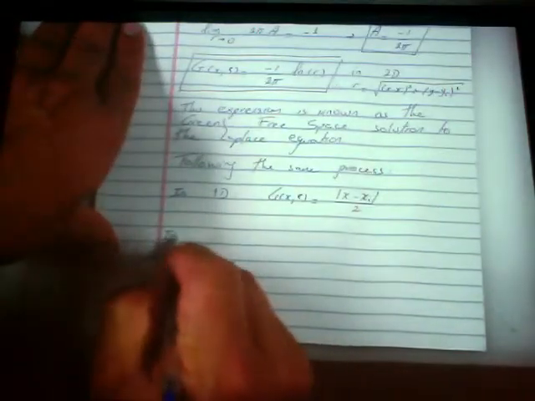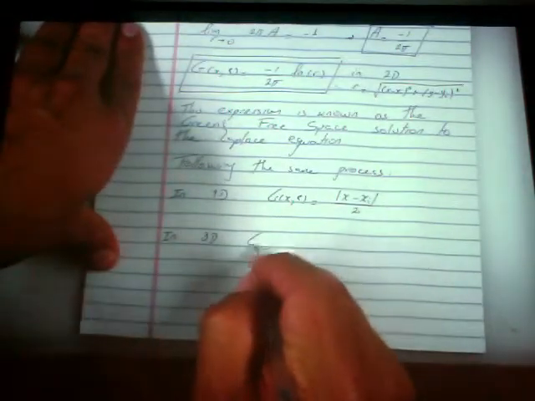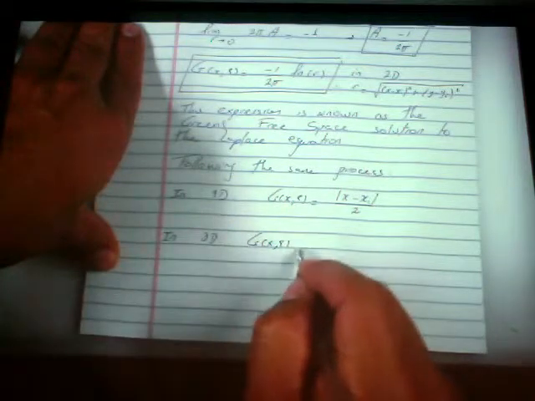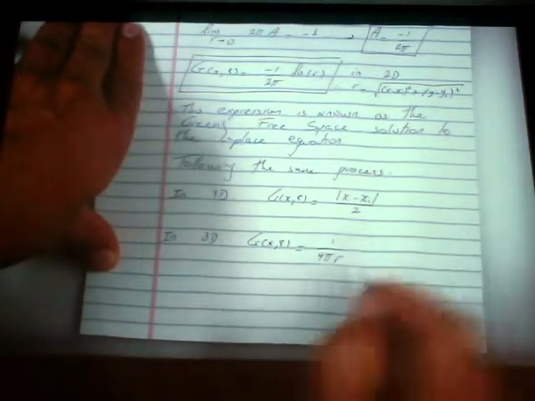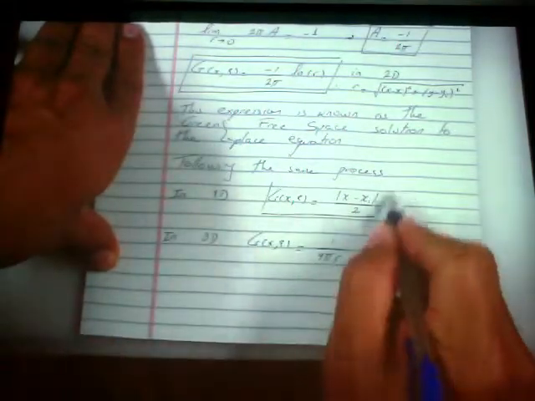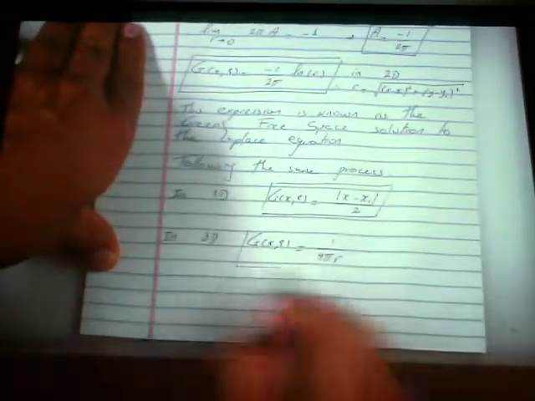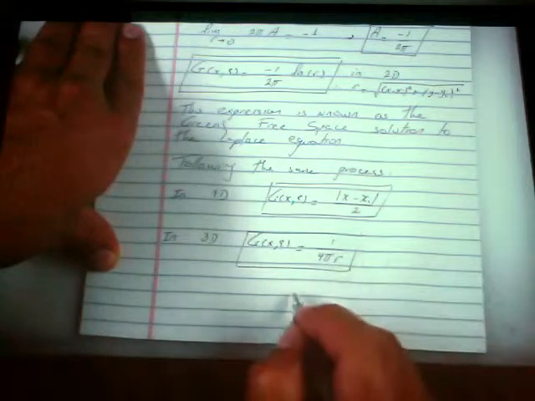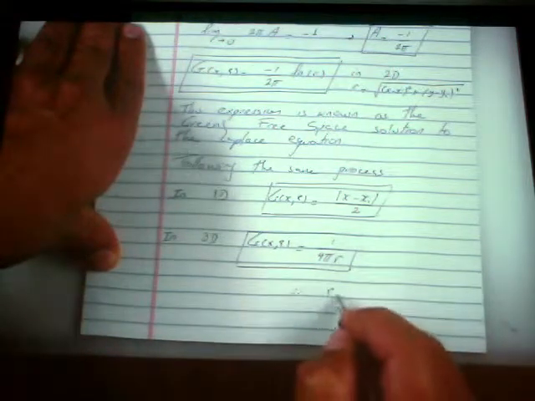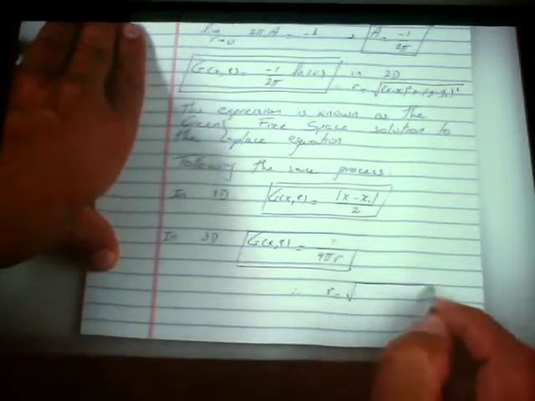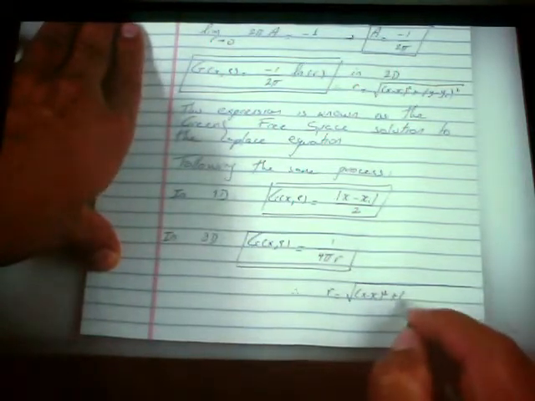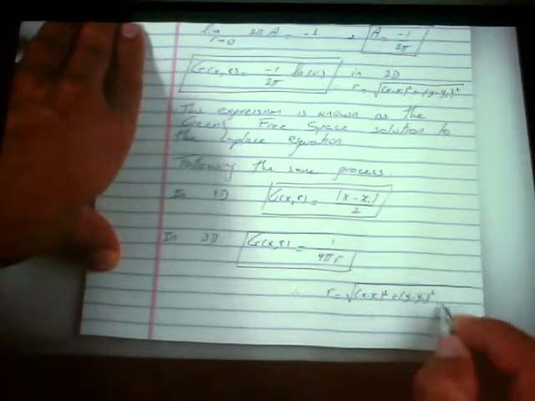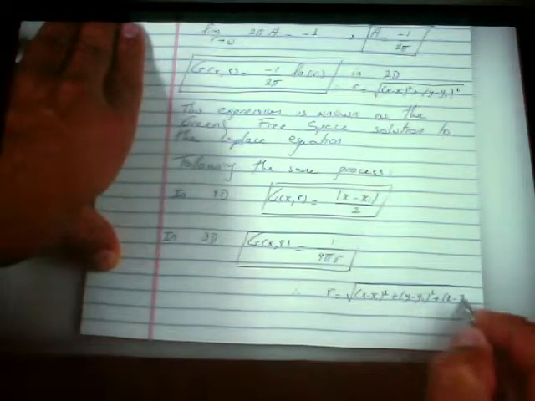In 3D, the Green's free space solution would be 1 over 4 pi r, such that r is equal to the square root of x minus xi squared plus y minus yi squared plus z minus zi squared.